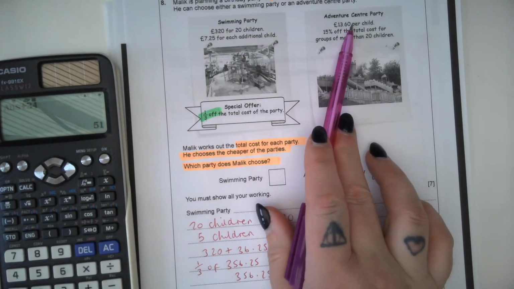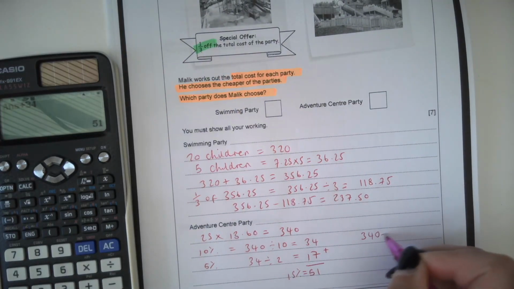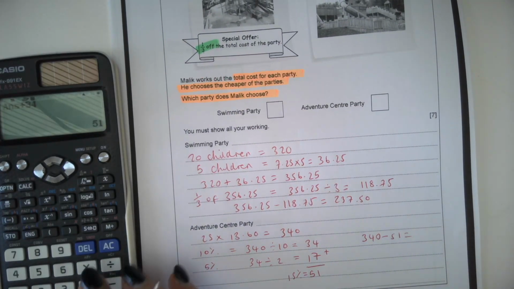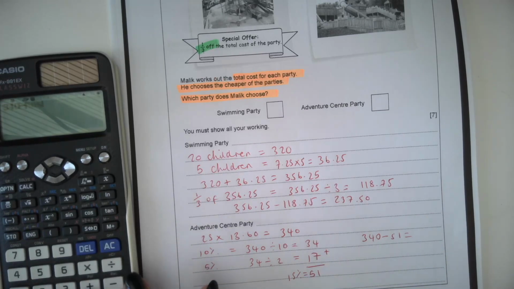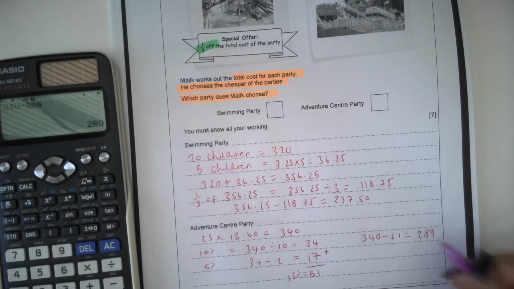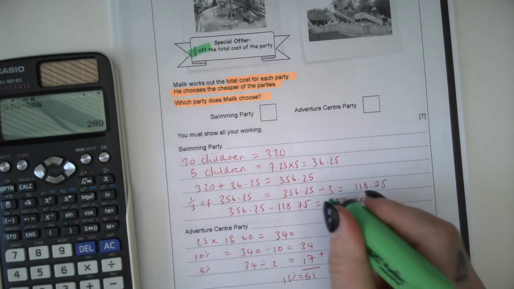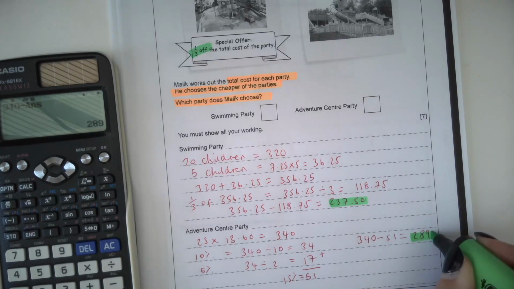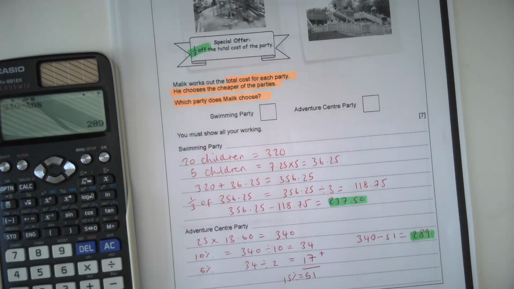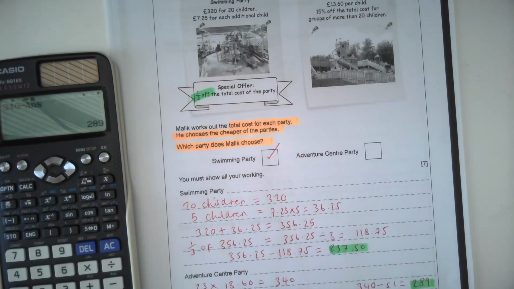And we're taking that off the total cost. So 340, take away the 51, is 289. So we need to compare the total cost. So this is the total cost for the swimming party. This is the total cost for the adventure centre. Okay, the adventure centre is clearly more, so the swimming party is cheaper. So we're going to tick that box.